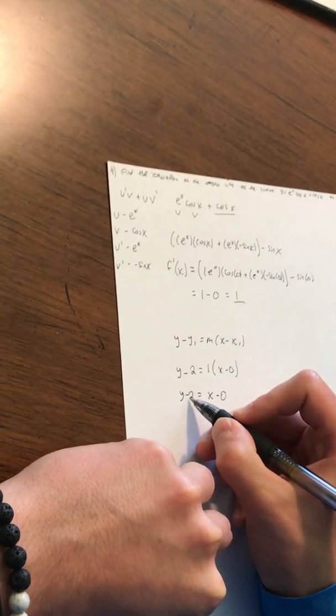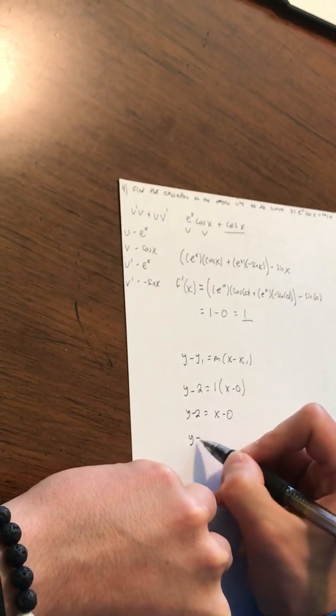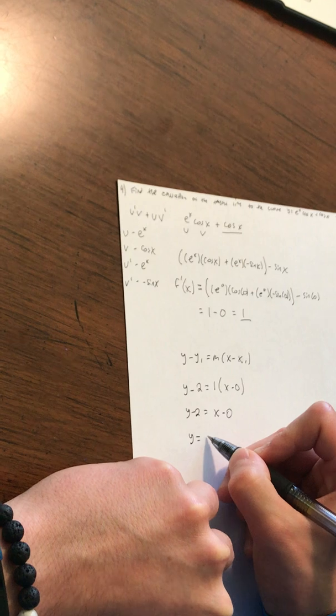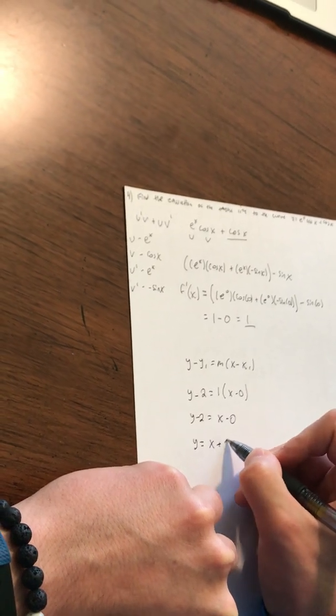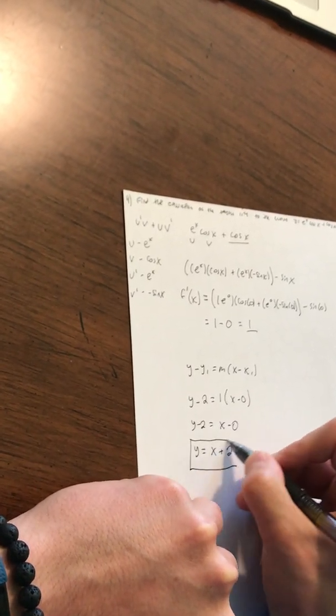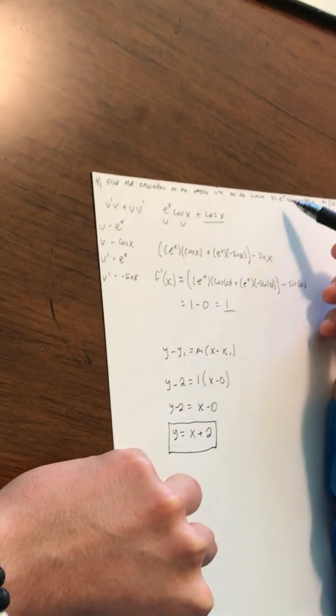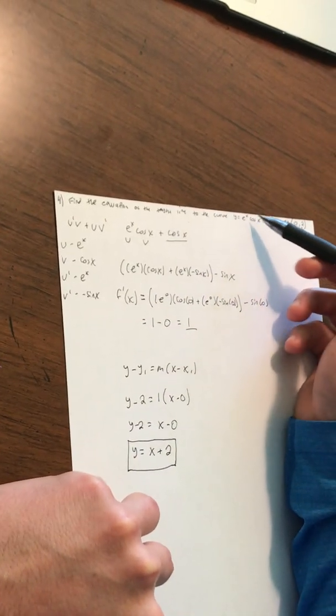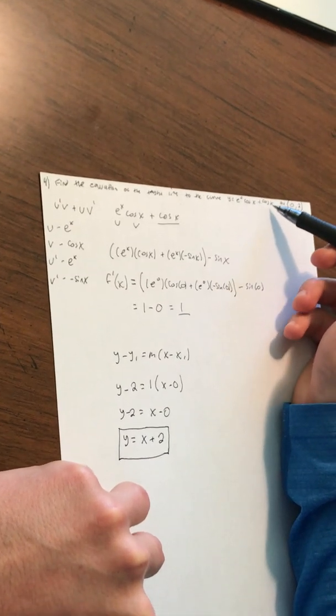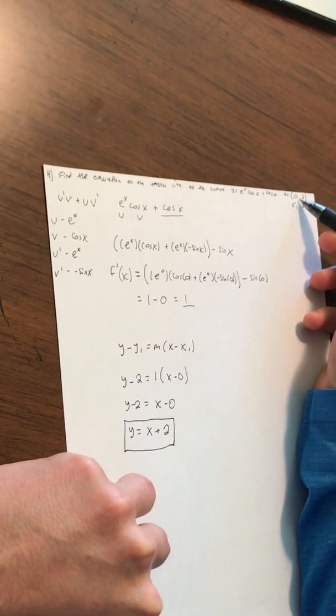We can then bring our 2 over to get y by itself, so we are left with y equals x plus 2. And this is our equation of the tangent line to the curve y equals e to the x times cosine of x plus cosine of x at the point 0, 2.